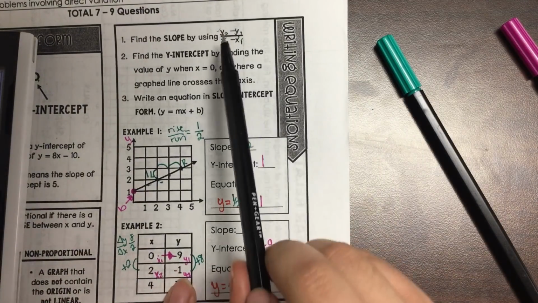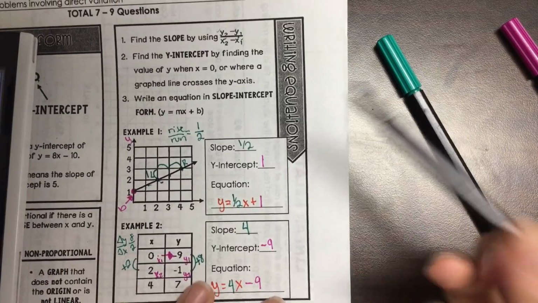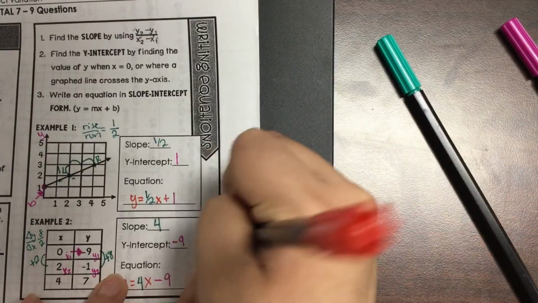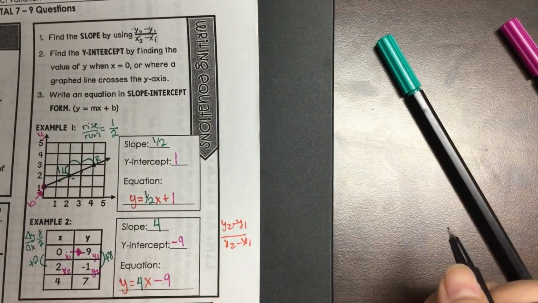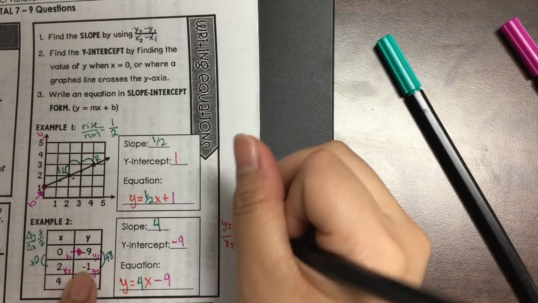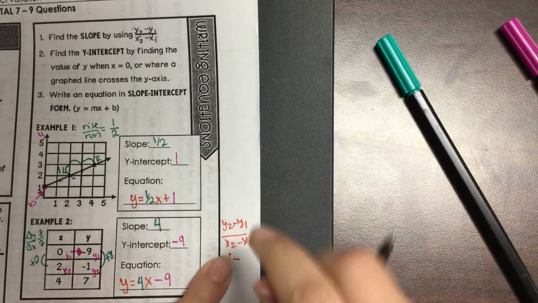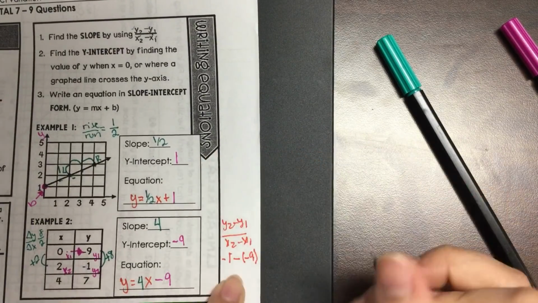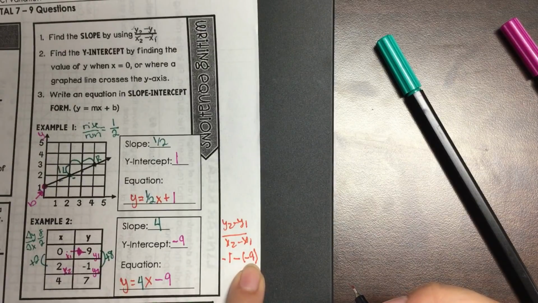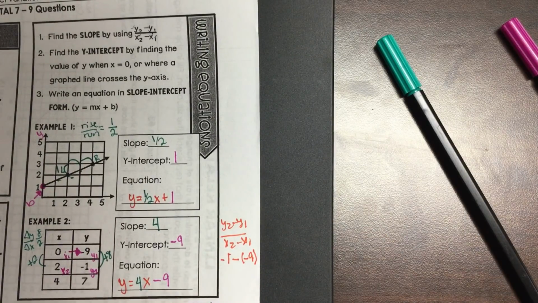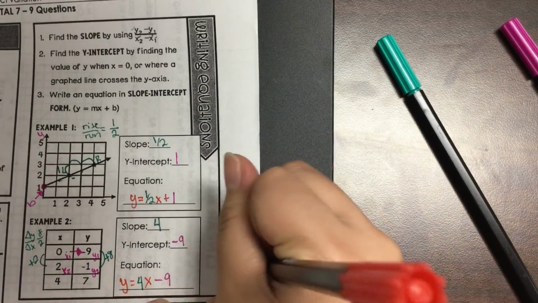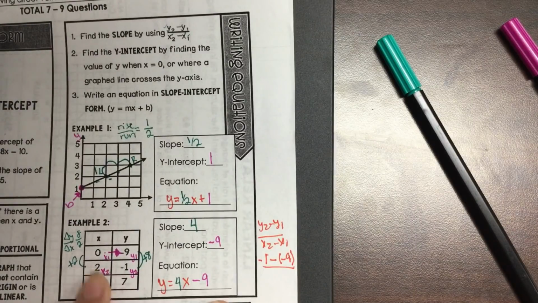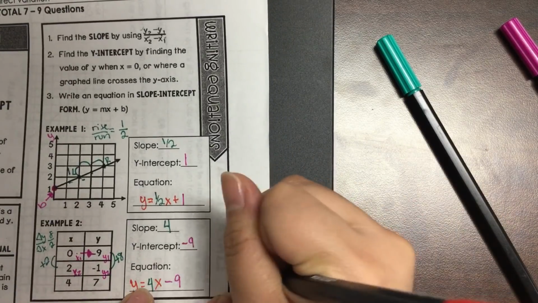So it says y2 minus y1, so here's y2, here's y1. Let's go ahead and do it on the side: y2 minus y1 over x2 minus x1. So y2 is -1, minus y1, which is -9. Whenever we're subtracting a negative, we put it in parentheses so that those two negatives aren't interacting and it doesn't look confusing. And then we have x2 minus x1, so x2 is 2, x1 is 0, so 2 minus 0.